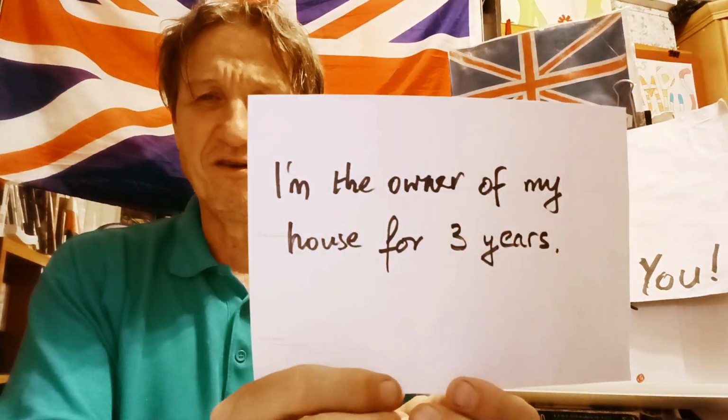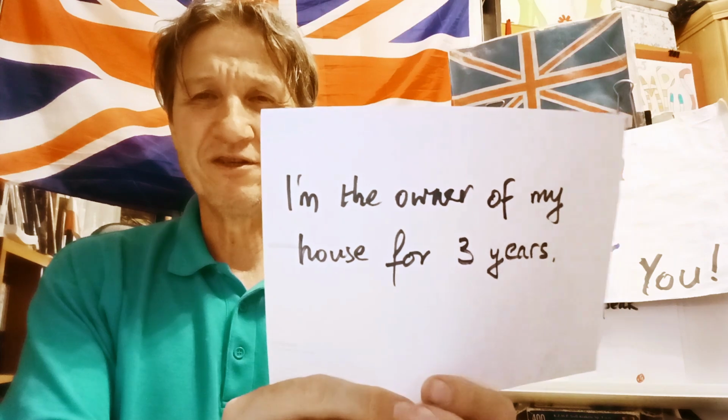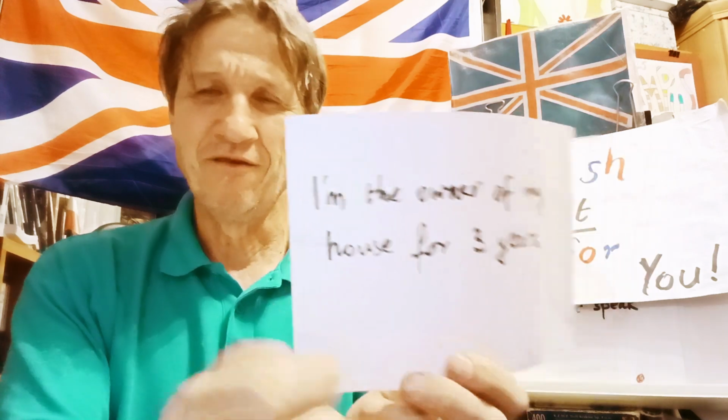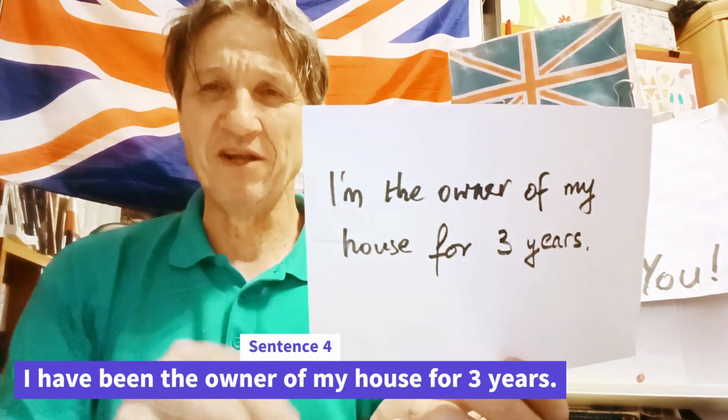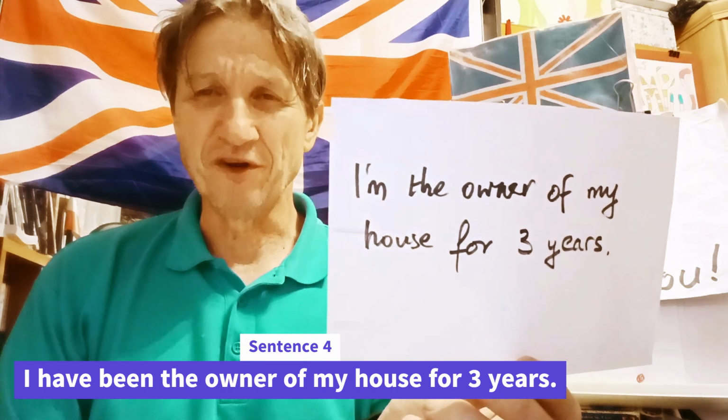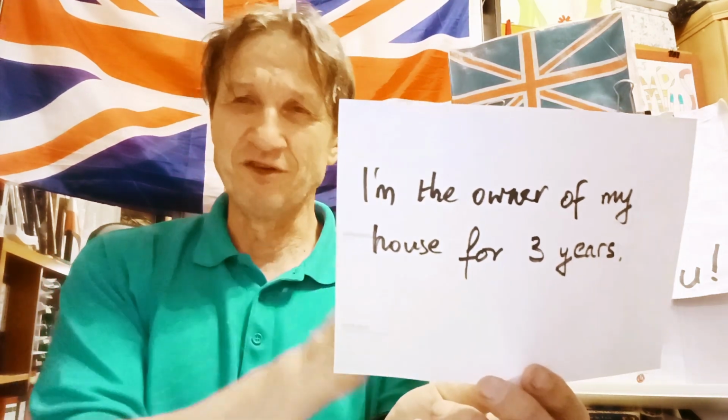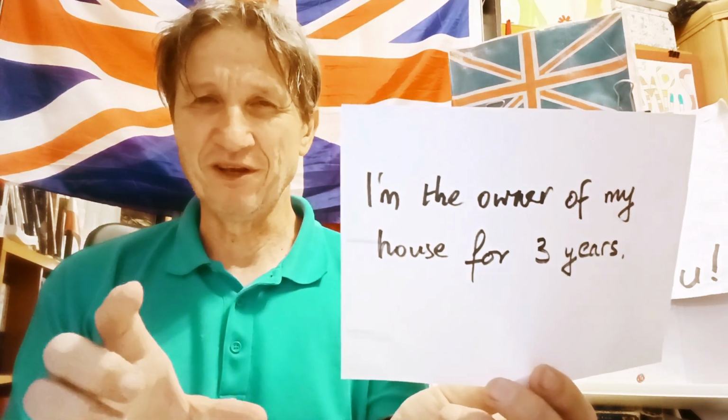Let's now look at sentence number 4, which reads, I am the owner of my house for 3 years. Now, of course, you could say I am the owner of my house as a matter of fact. But if we're talking about a time from the past until now, we should connect them with a perfect tense, in this case the present perfect, which links the past to the present. So the sentence should read as follows, I have been the owner of my house for 3 years. So we could also say since 2022, for example. I am the owner, I was the owner, put those two together, I have been the owner. That's sentence number 4.